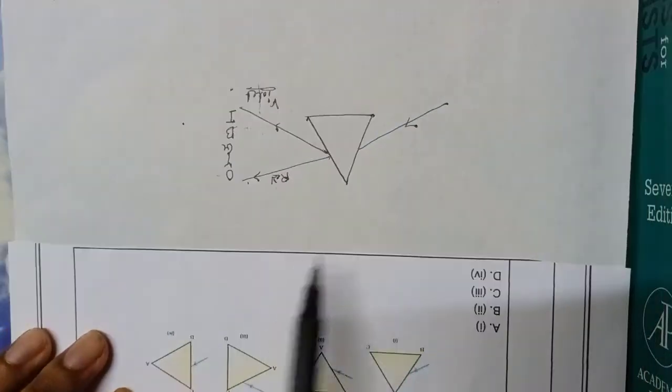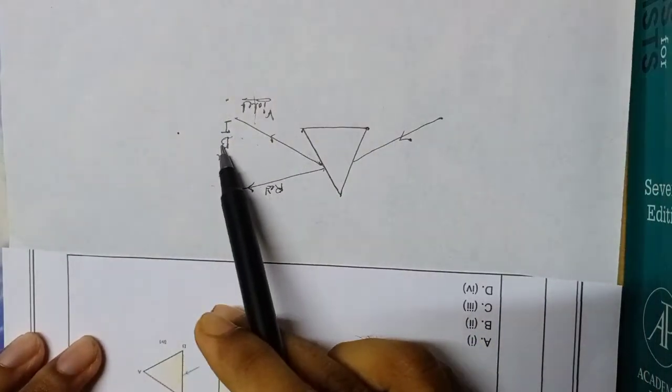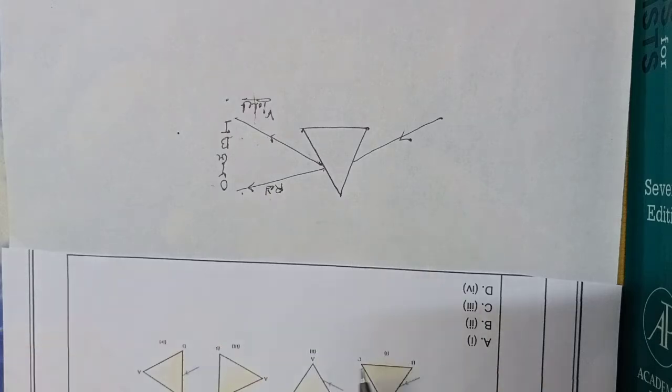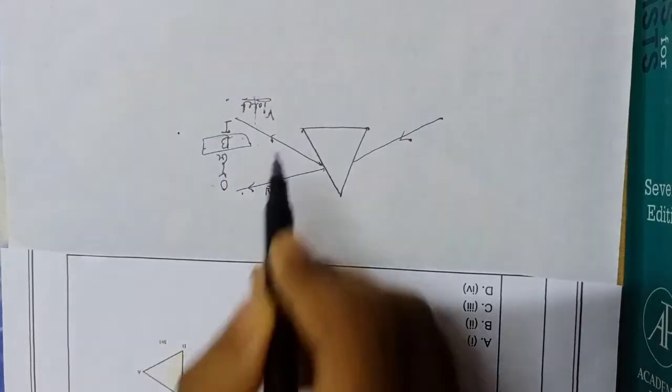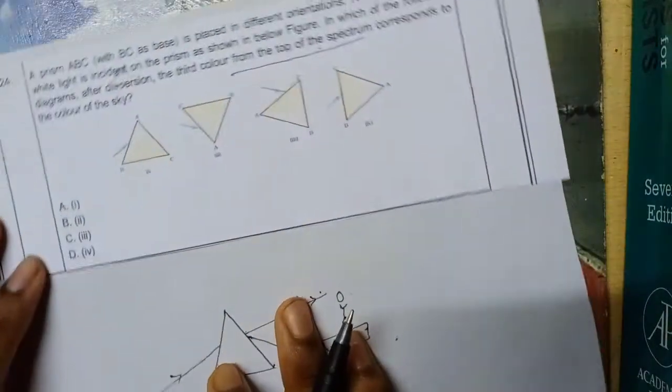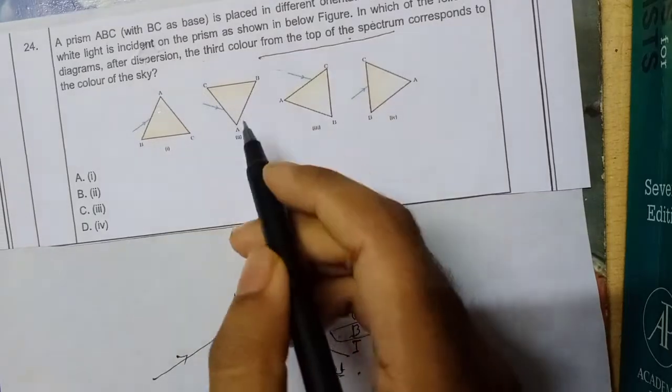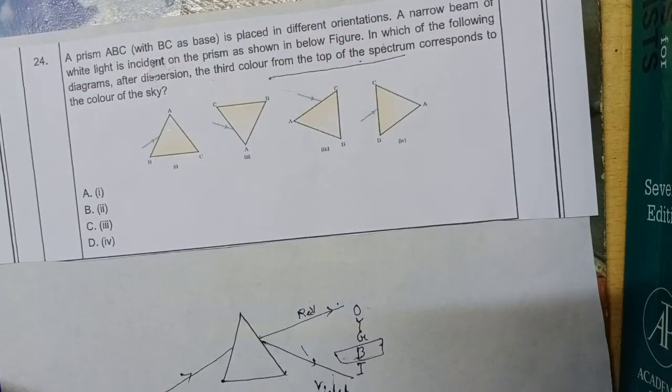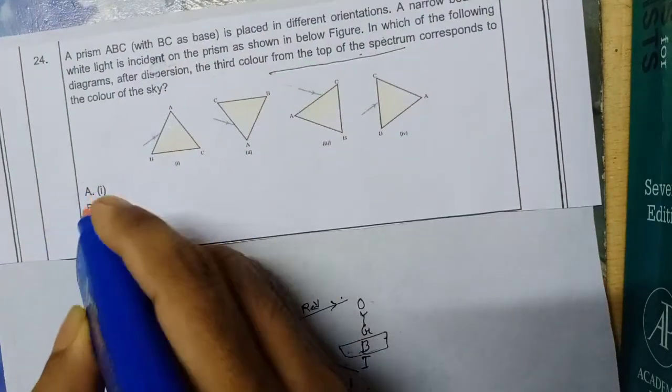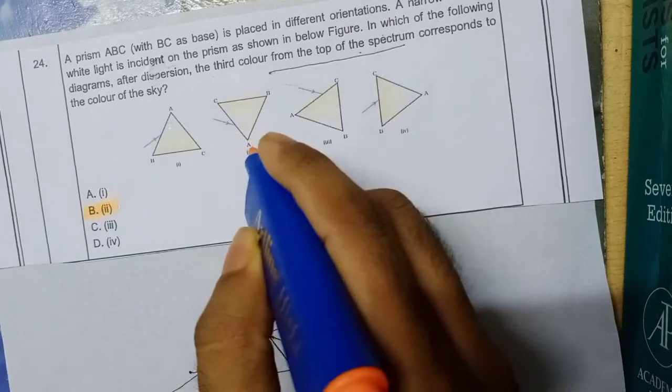If we reverse the diagram, see, blue is in the third place from the top. So our correct option must be option B, that is this diagram.